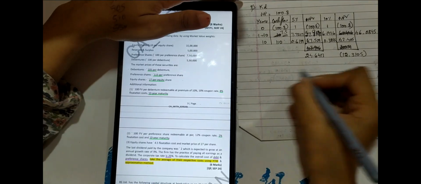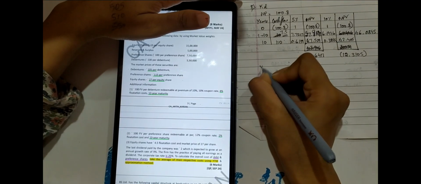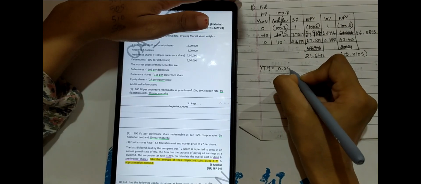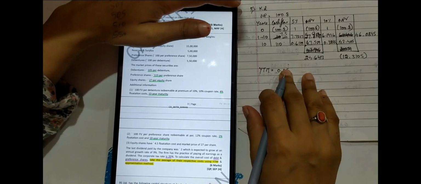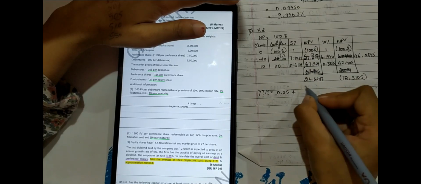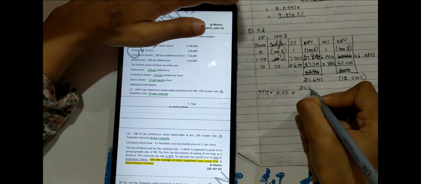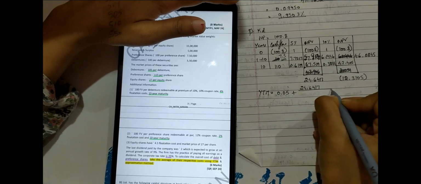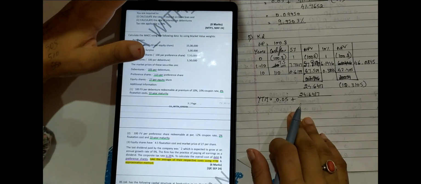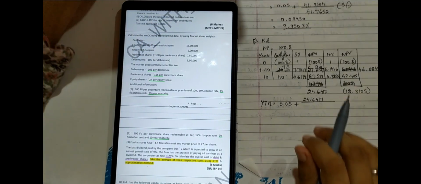So from this, YTM is going to be again lower rate, that is 5%, and lower rate plus NPV from lower rate, that is 24.6417, upon NPV from lower rate minus NPV from higher rate.